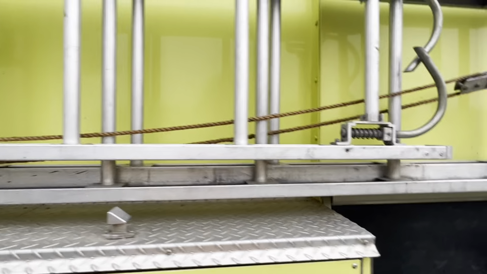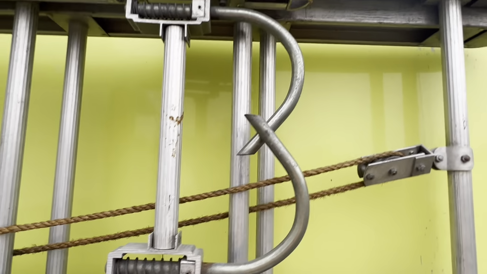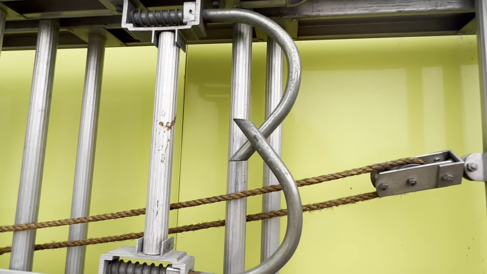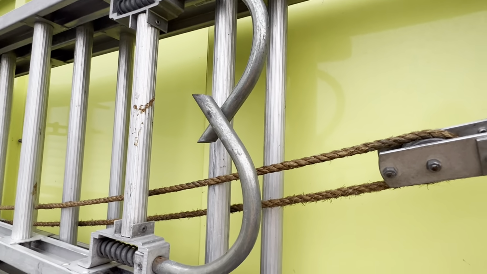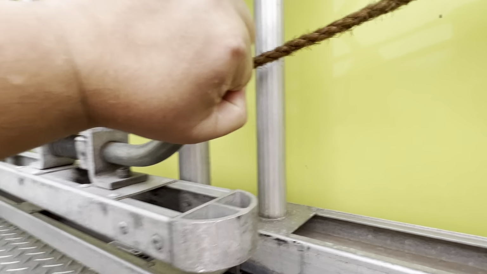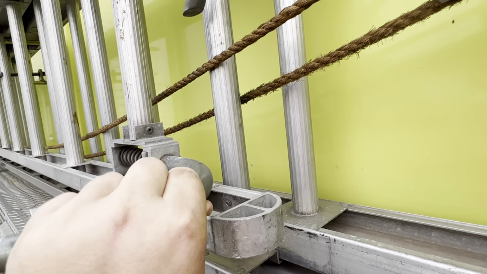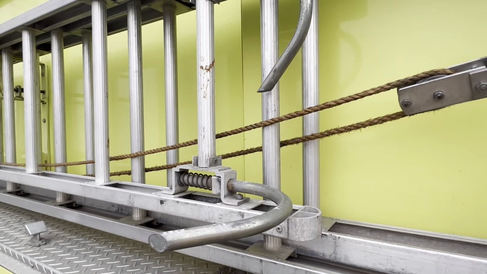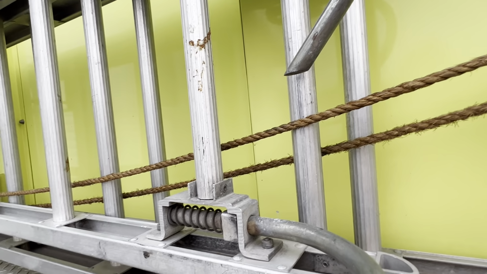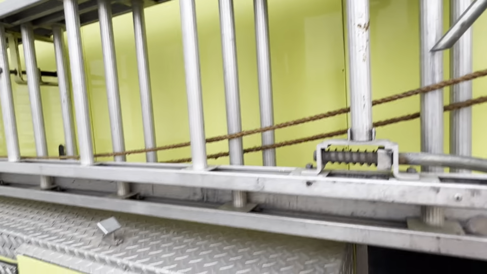Hooks. Hooks are for roof ladders. There's a pair right now on this roof ladder. Right now, they wouldn't do anything. And when you go to ladder a roof with them, you spin them out, and then when you lay the ladder on the roof, that'll hook across the peak and keep it from sliding right back down the roof when you go to climb it.